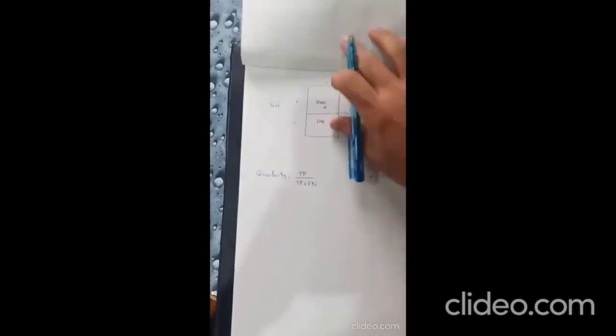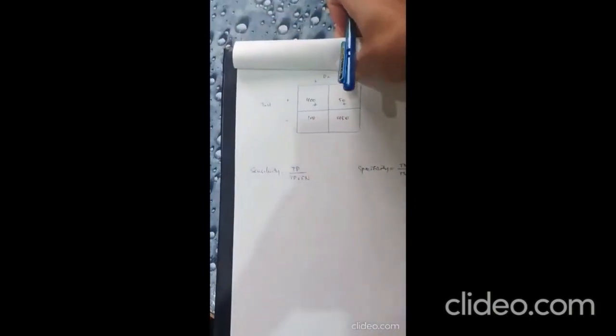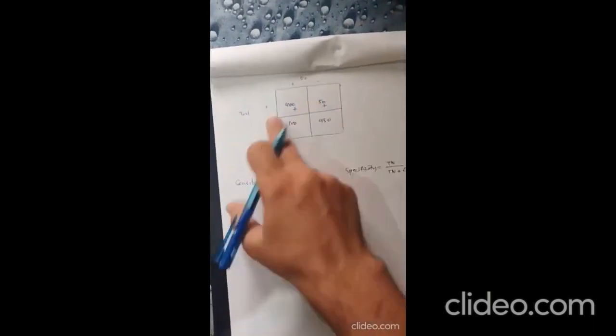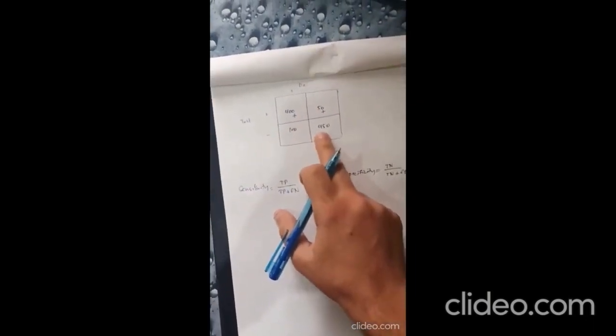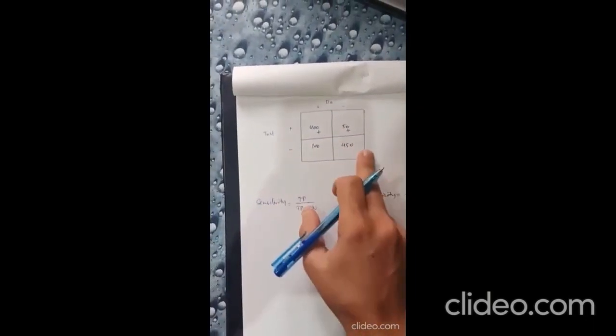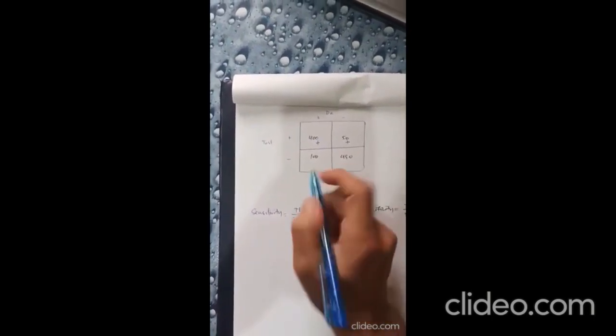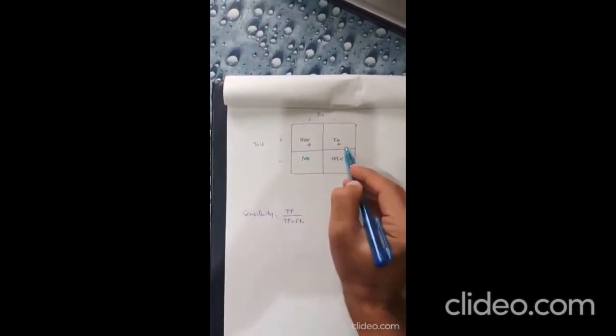Now let's put in the numbers and calculate sensitivity, specificity, and positive and negative predictive value. So I have a pre-made 2x2 table, and let's put in the true positives and negatives so that we can solve this. If the test is positive, this whole row is positive.